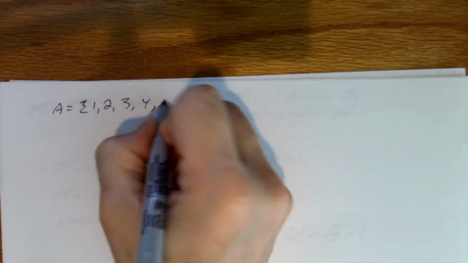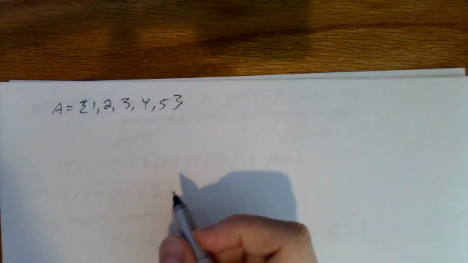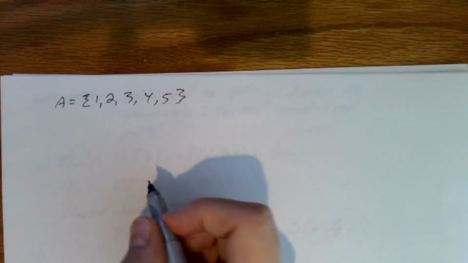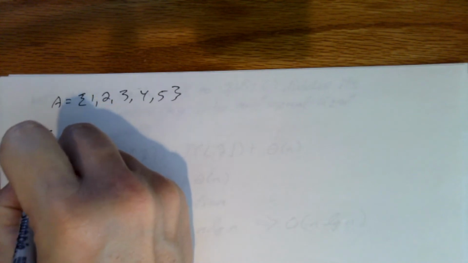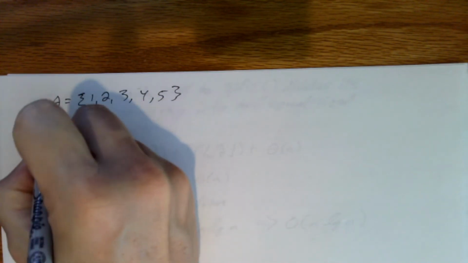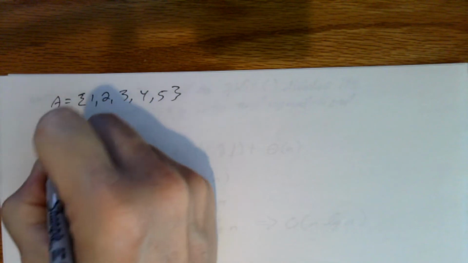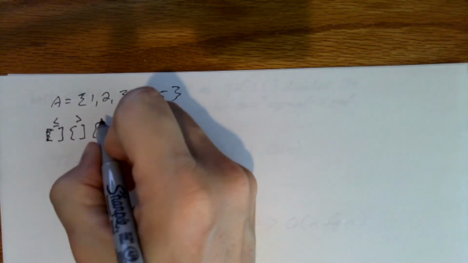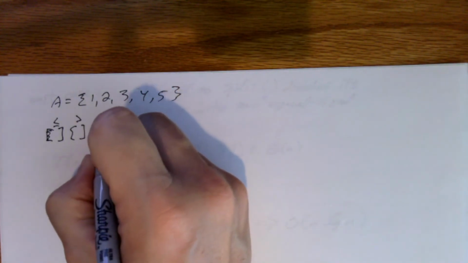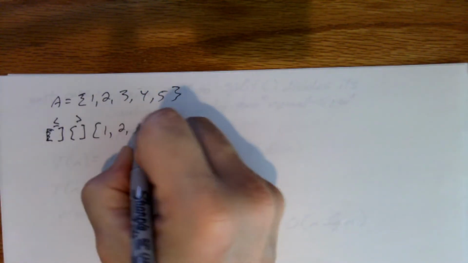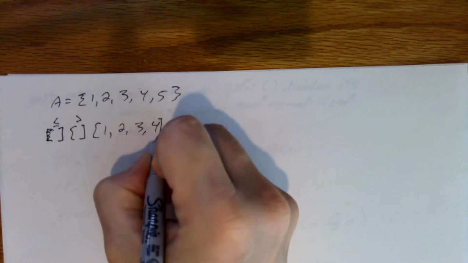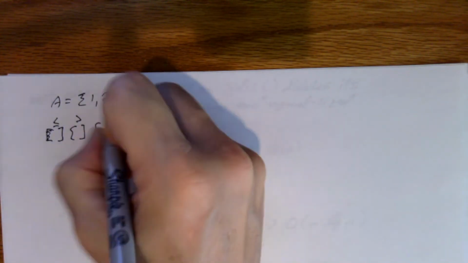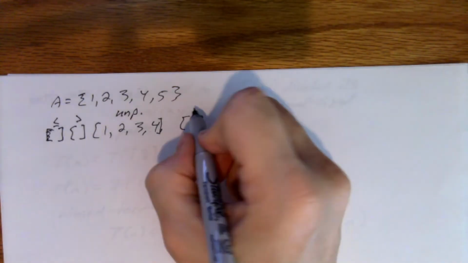This may surprise you, but imagine we have this already sorted. So how can that be the worst case? Well, let's think about what we have once again. We start off with the less than or equal to group, which is empty, the greater than group, which is empty. Then we have the unprocessed values, 1, 2, 3, 4, and then the pivot.